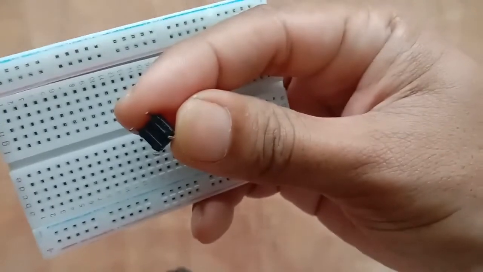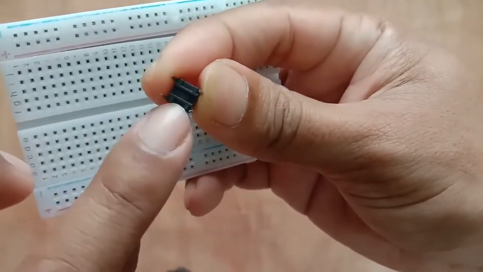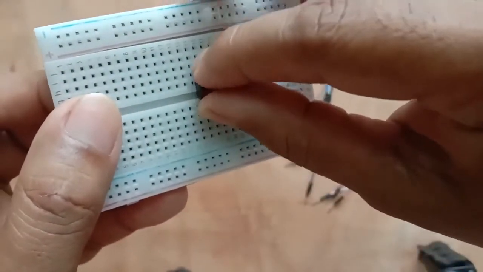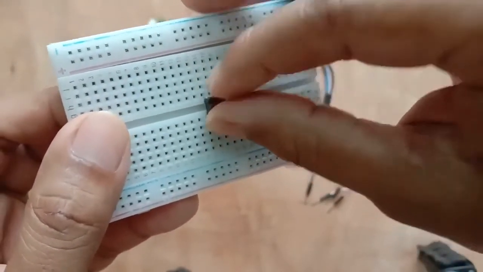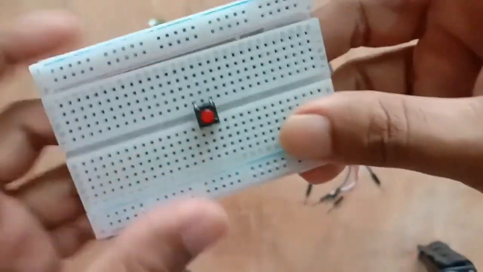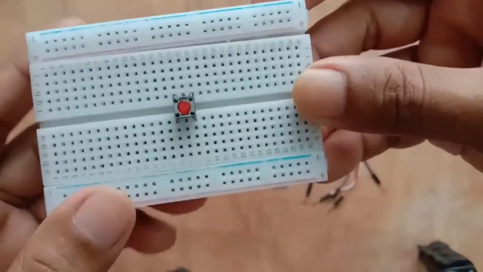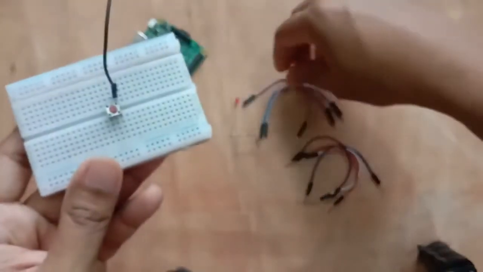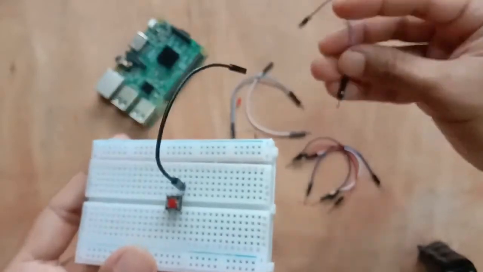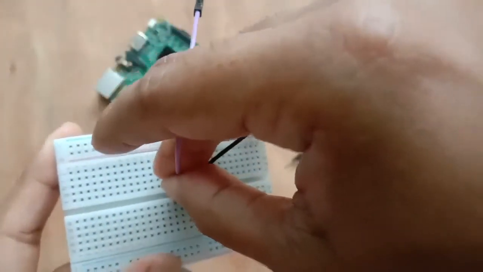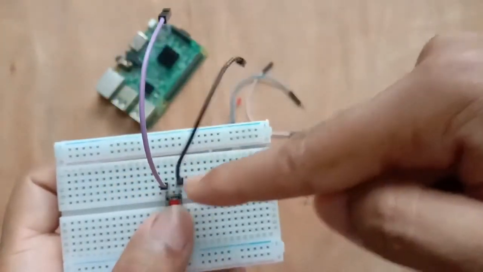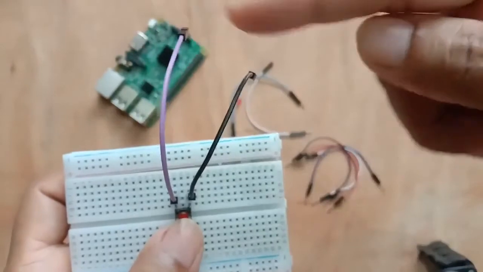Now let me have a closer look at the button. These pins are actually connected. You can see this channel, so those are connected. You need to straddle it across this channel on the breadboard. Okay, so this is it. And then at one side of the button we have one male to female wire, and on the other side another one. So they are normally disconnected. When the button is pressed, they get continuity.